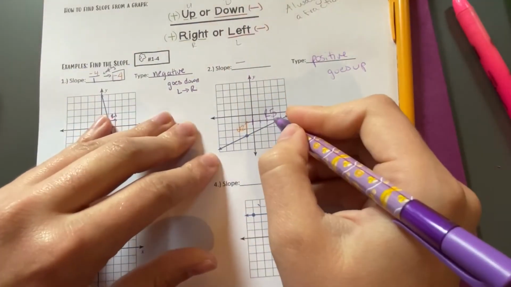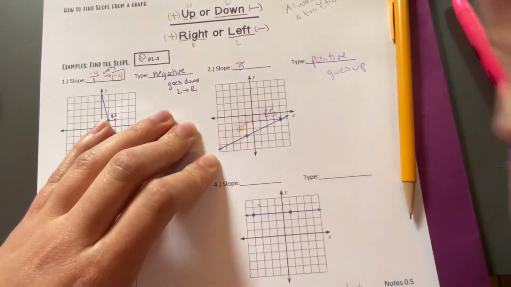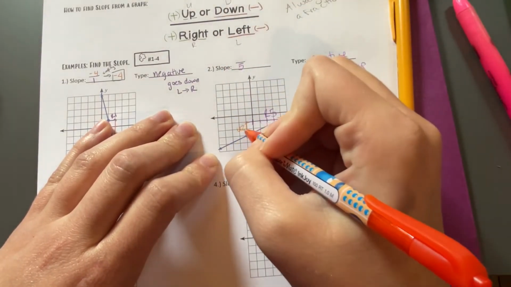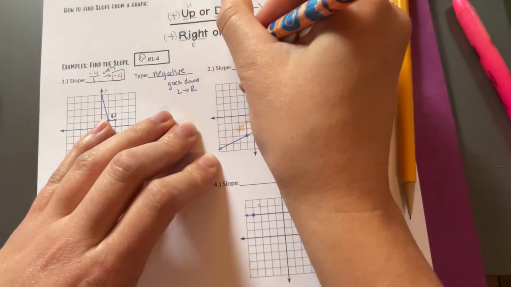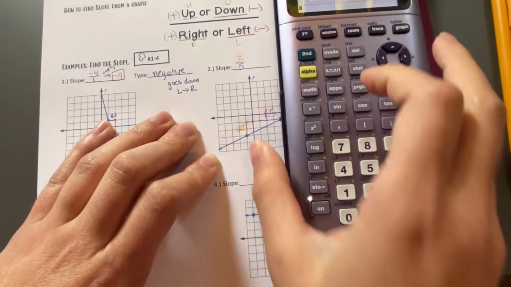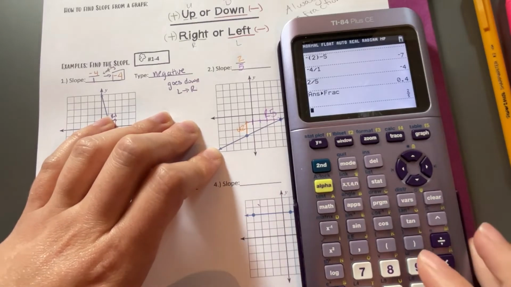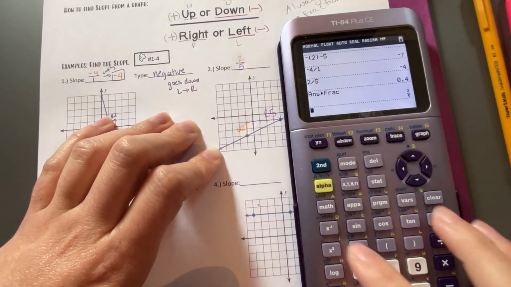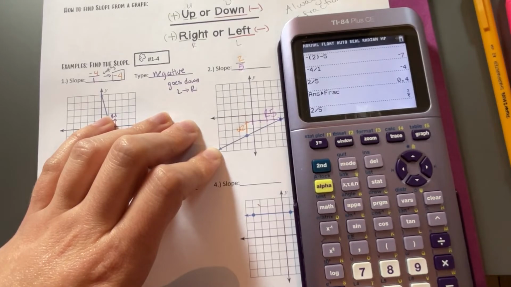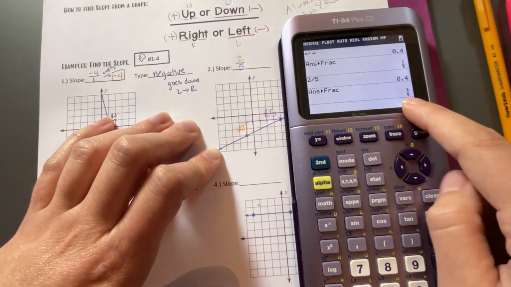And I went to the right 5, and going to the right is the bottom of the fraction, and it's a positive thing, so I have a positive 5. And then I see that I go up 2, that's the top of the fraction, and it's positive, so I have 2/5. Now, I can't simplify this, but I can always check. If I do 2 divided by 5, you should have seen that nothing's changed here. So again, if you do that in your calculator, 2 divided by 5, change that to a fraction, you hit math, hit enter, enter again, and see how it's still 2/5. So nothing's changed. This is good.